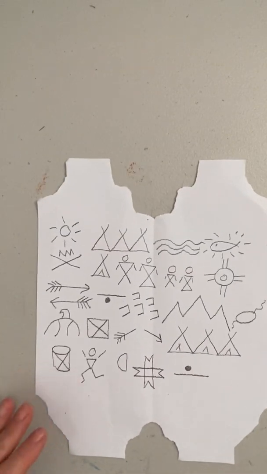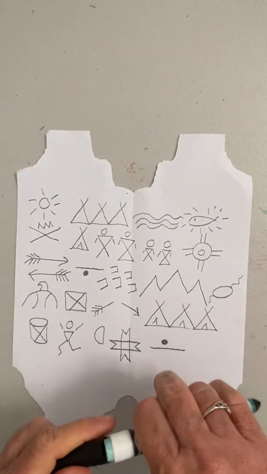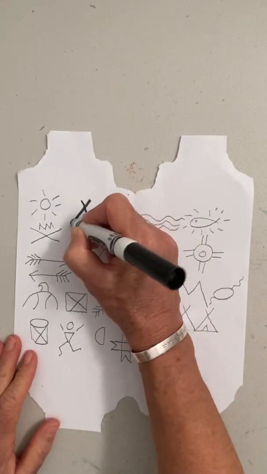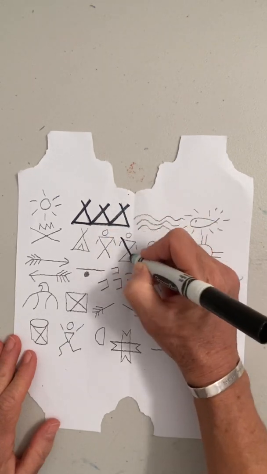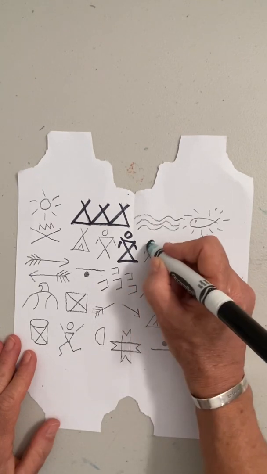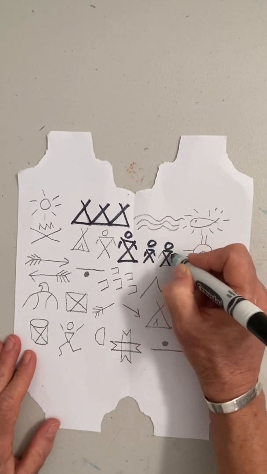All right, now second graders, all of this has to be outlined in black, okay? So what I want you to do is outline everything in black, okay? All your people, all the family. There's the boy. Now I'm going to go a little bit faster.